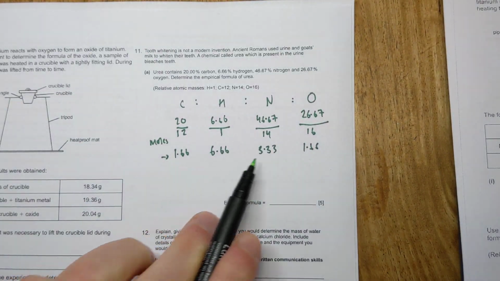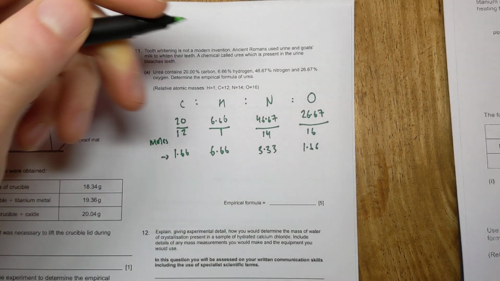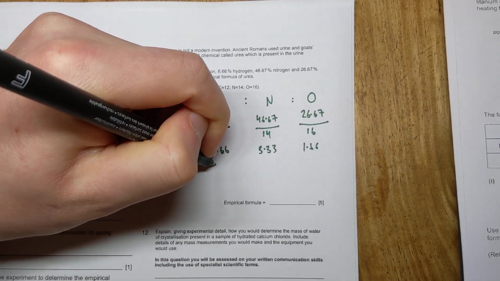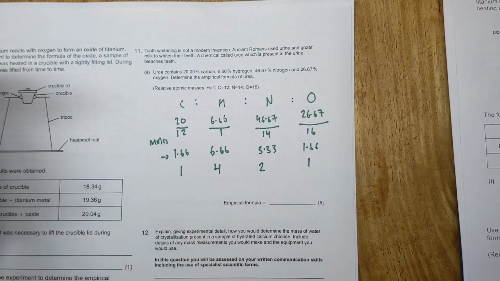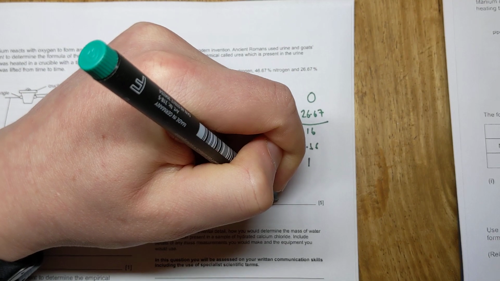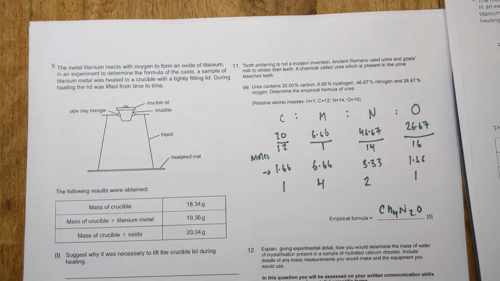You may well be able to spot the ratio here very simply, but we can divide by the smallest number, which is 1.66, which gives me a 1 to 4 to 2 to 1 ratio. Therefore, the empirical formula becomes CH4N2O.